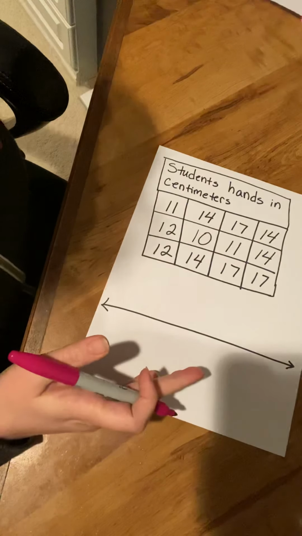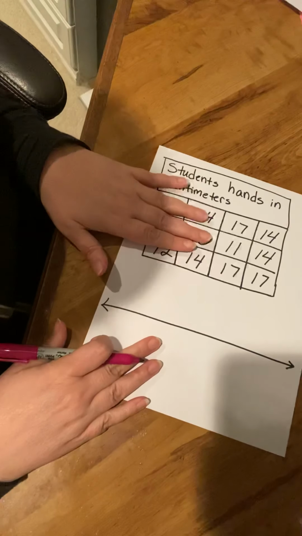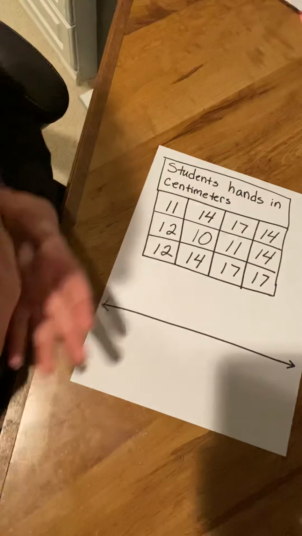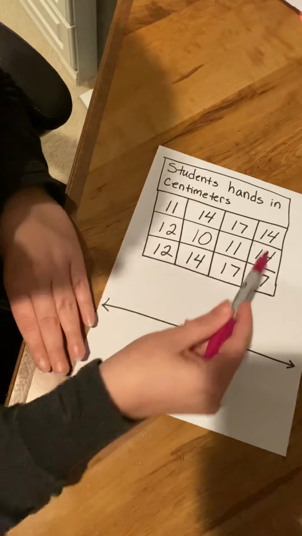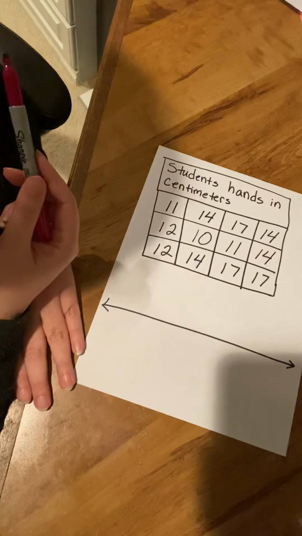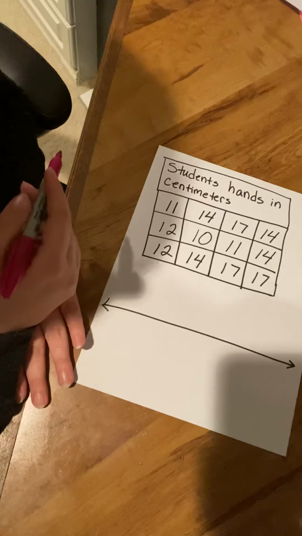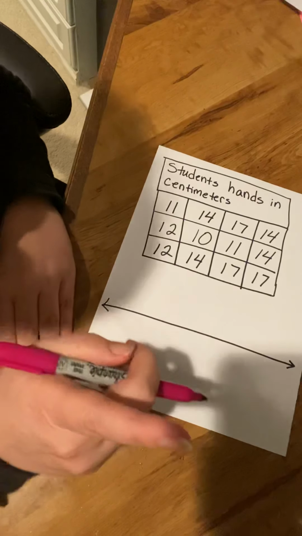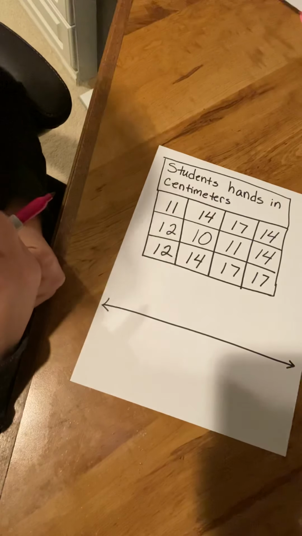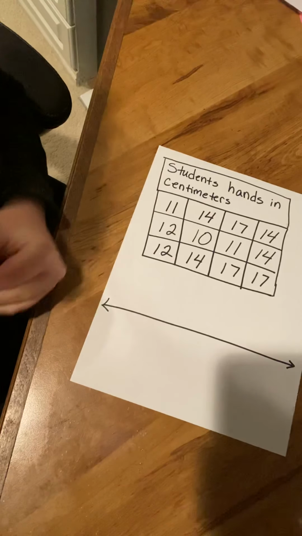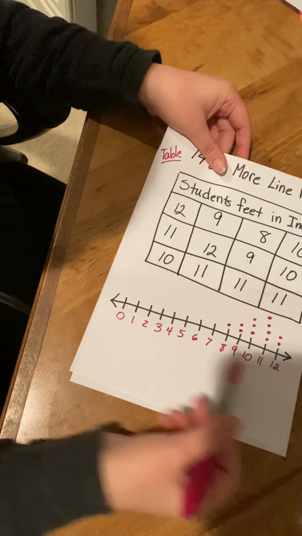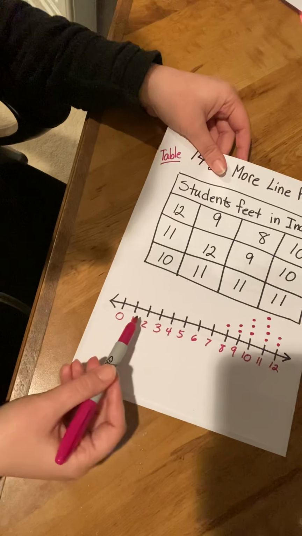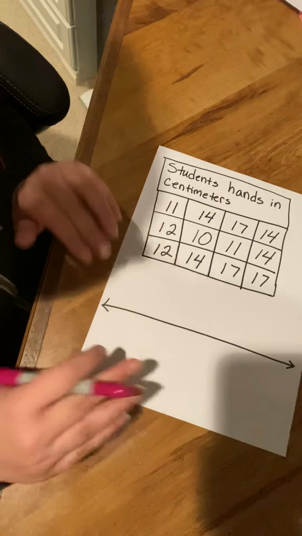Here is my line, and I'm gonna plot these numbers. Again, how do I know where to stop? I'm gonna look for the biggest number. What is the biggest number you see here in my table? It's 17, but I don't technically have to start from 0 like I did before. Remember here, I started from 0 and I went all the way up to 12. But the thing is, I didn't use any of these numbers. See how they're just empty? So I'm gonna do something else. And this is a choice you can make.